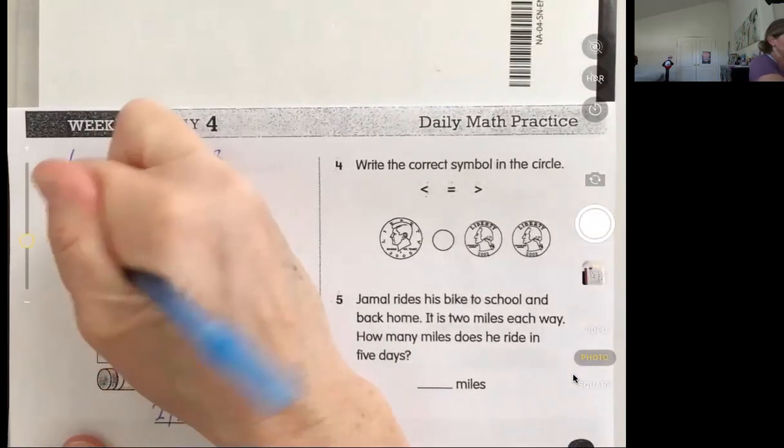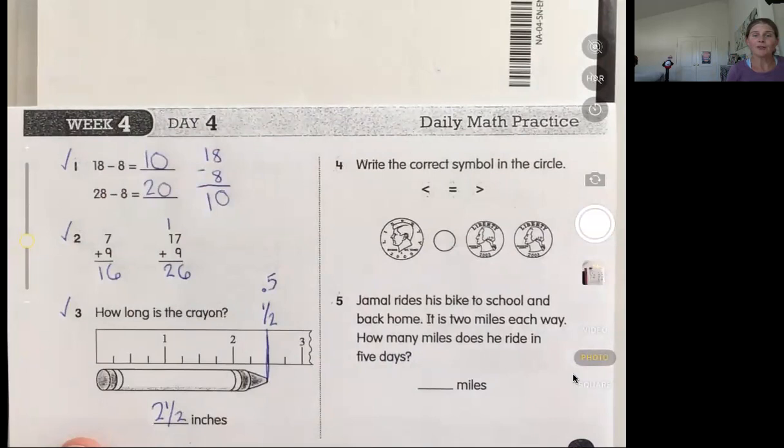I always forget to give myself marks. Make sure you're checking yours off. All right, let's move on.